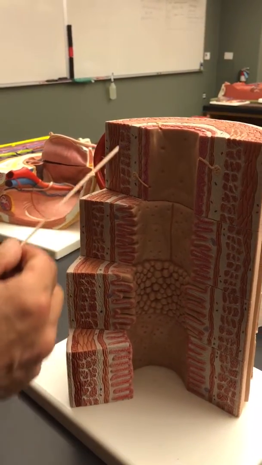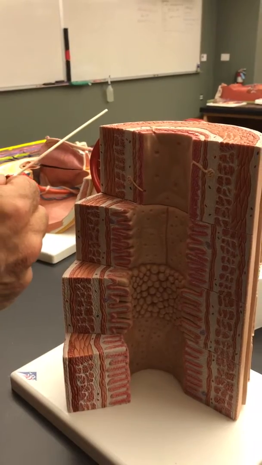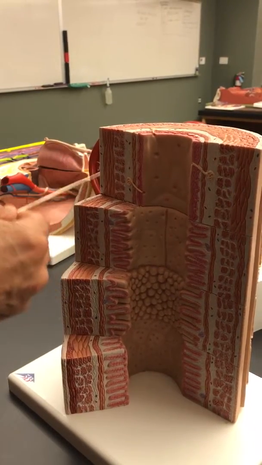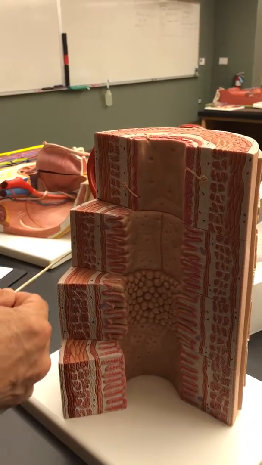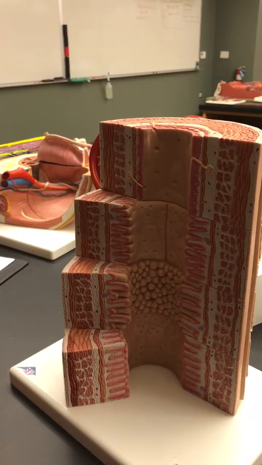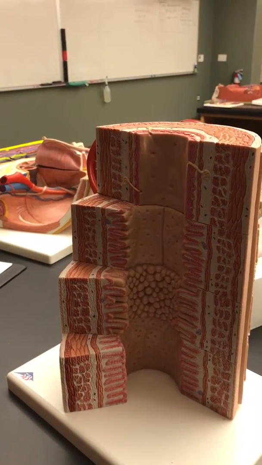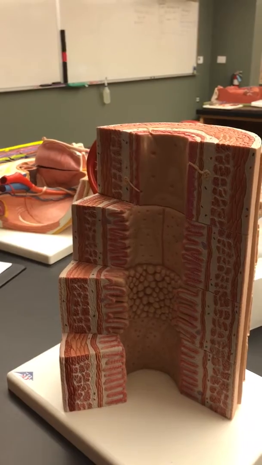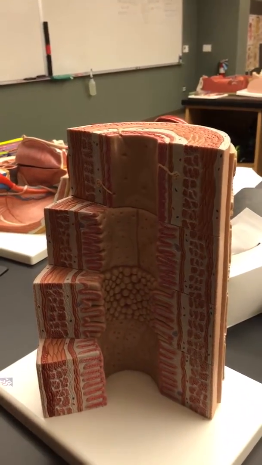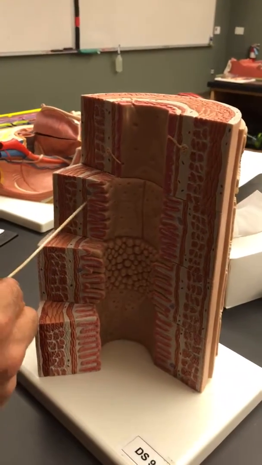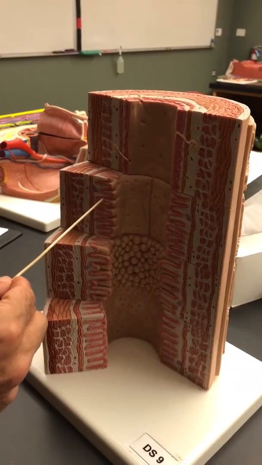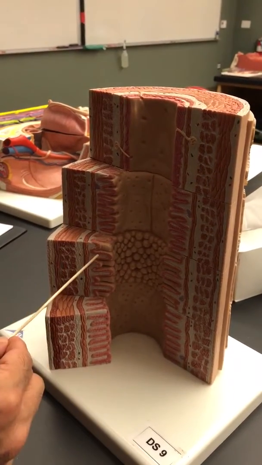And the most outer layer, exceptionally in the esophagus, is adventitia, which is a connective tissue. In the stomach, small and large intestine it is serosa, which is made of connective tissue and simple cells, we call it mesothelium. Okay? Now, if you go back to the mucosa layers, the stratified squamous becomes simple columnar, simple columnar, simple columnar.